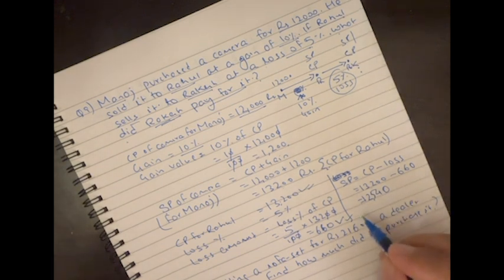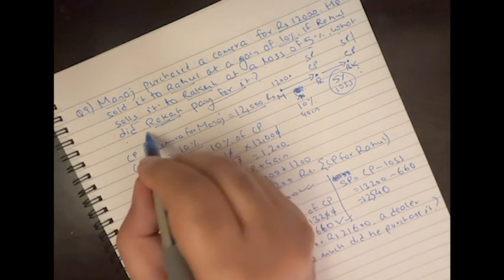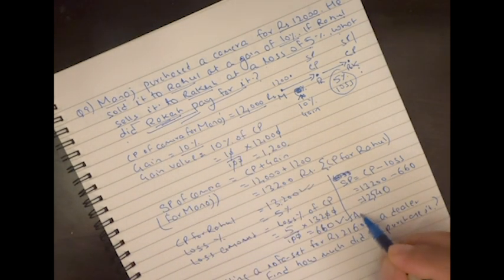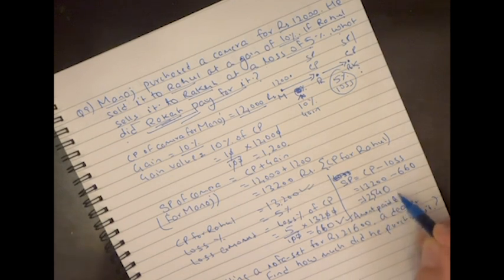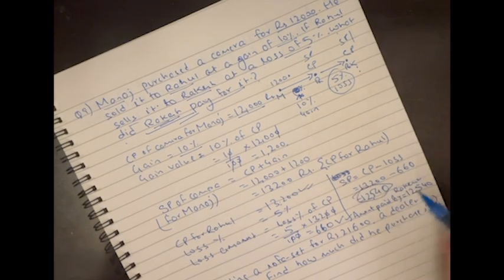This is going to be the amount paid by Rakesh. So amount paid by Rakesh is equal to 12,540, which is this one.